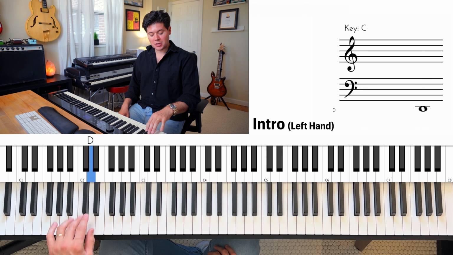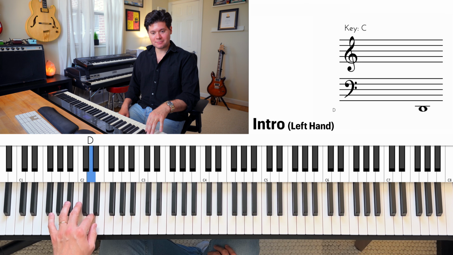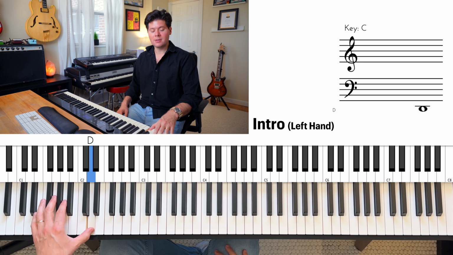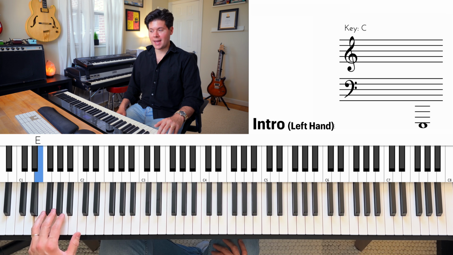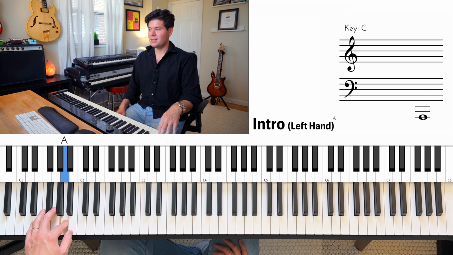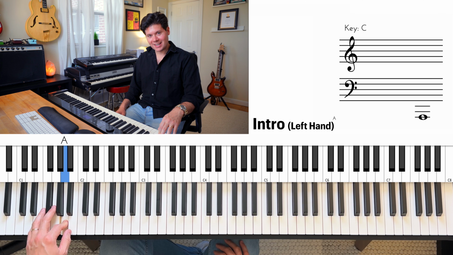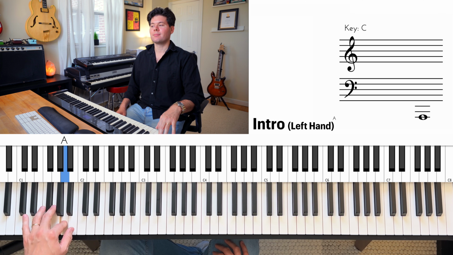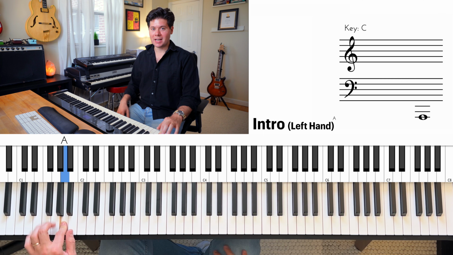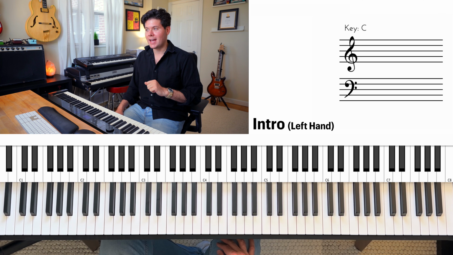So this fill is just the notes C, E, D. You hold that for a full bar. And you play E for a full bar. And then A. And then the last fill, E, G, A, takes you to the next section, which also starts on A.